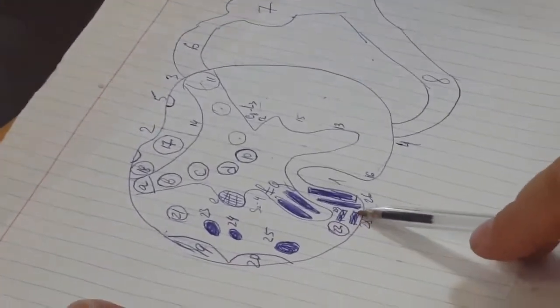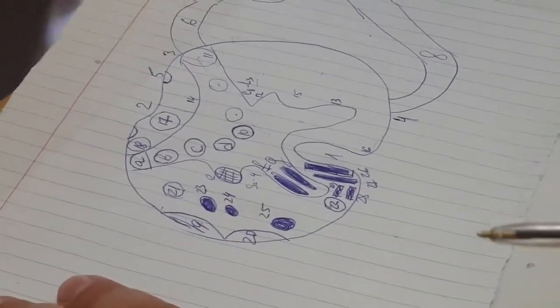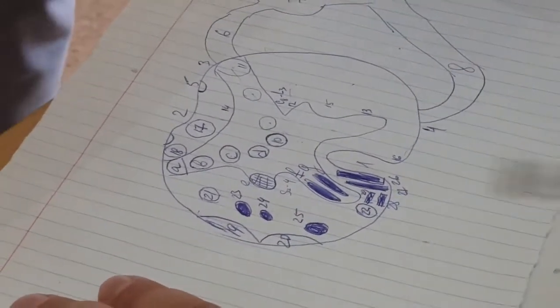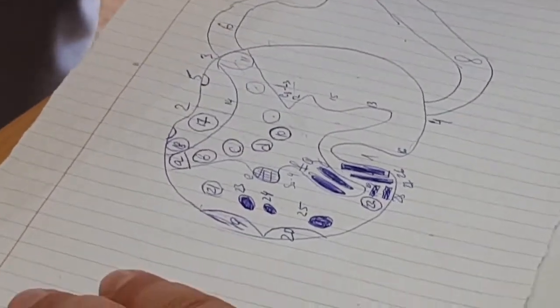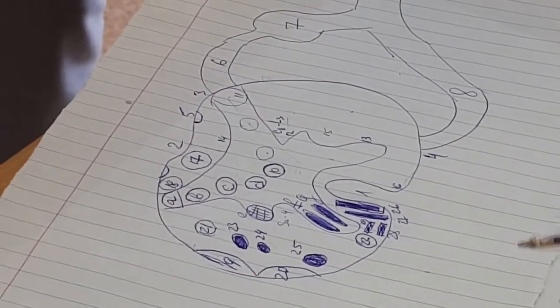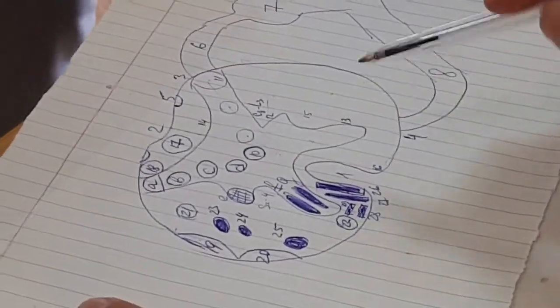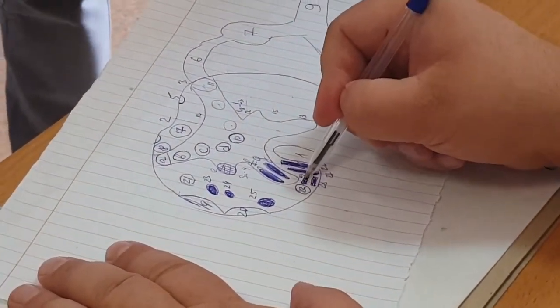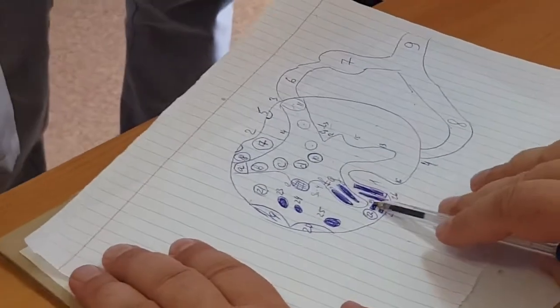Next, number 28, tractus vestibulospinalis. Vestibulospinalis starts from vestibular nuclei of the rhombencephalon and participates in balance and involuntary coordination of movements. And the last tract, number 29, that is tractus reticulospinalis.